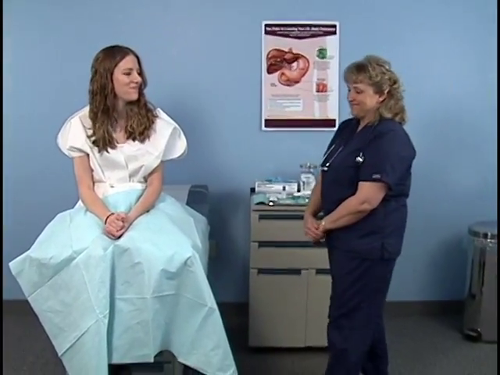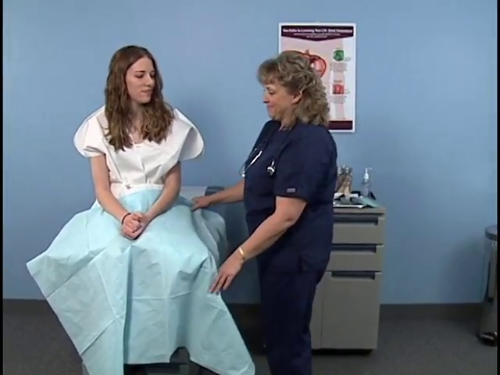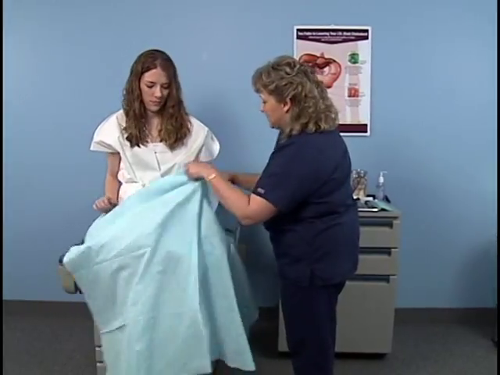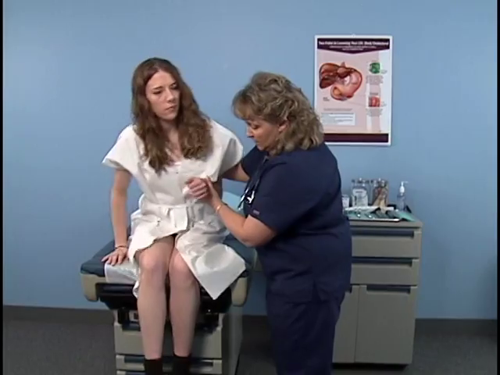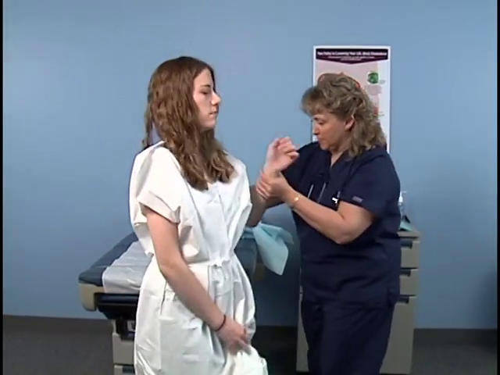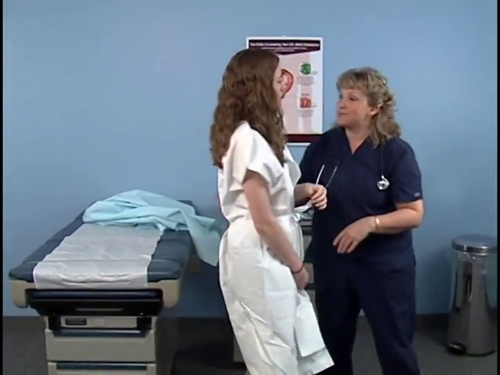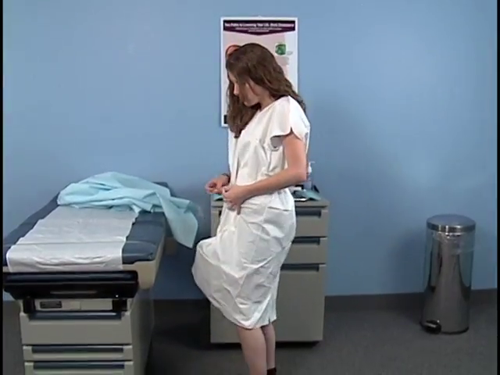Never leave a patient who is young, very old, or weak alone on the examining table. Assist the patient off the examining table to prevent falls. Ask the patient to get dressed and provide assistance if needed. Leave the room to provide the patient with privacy for dressing.